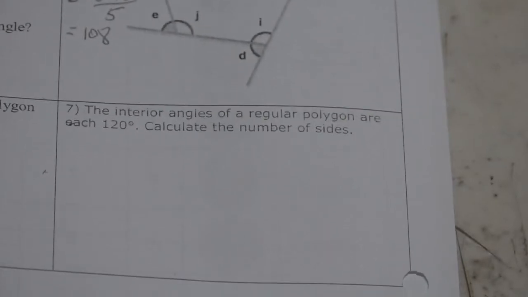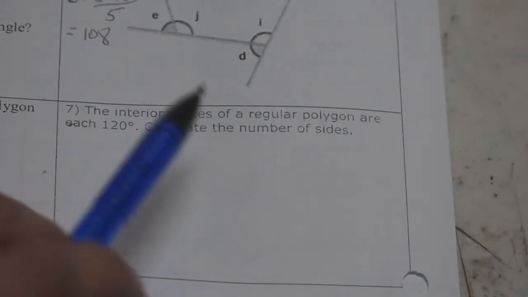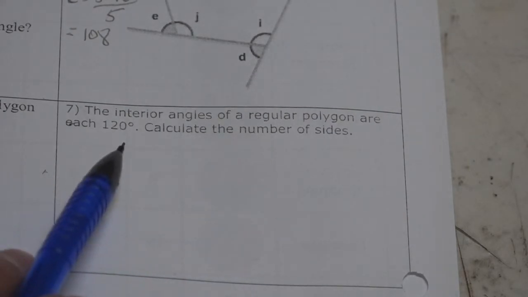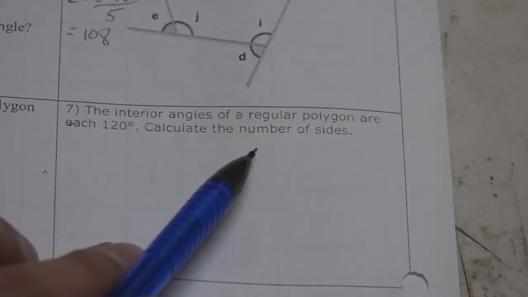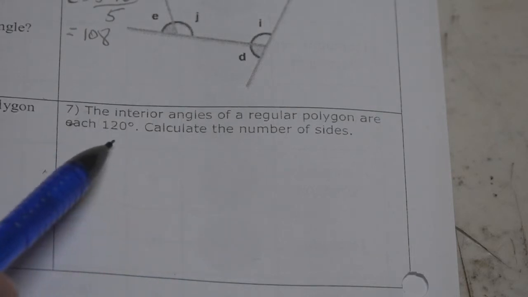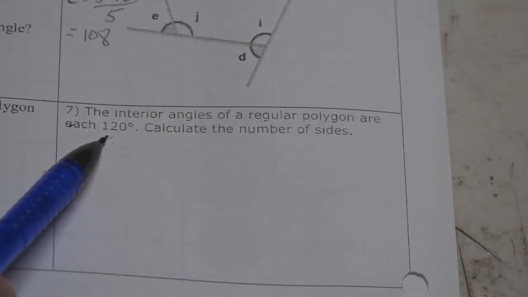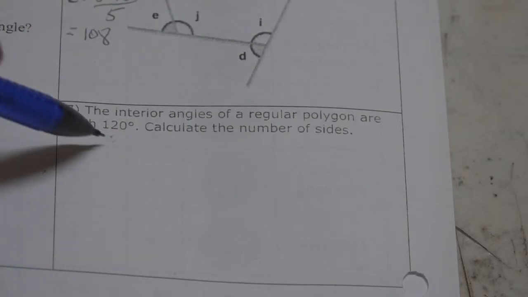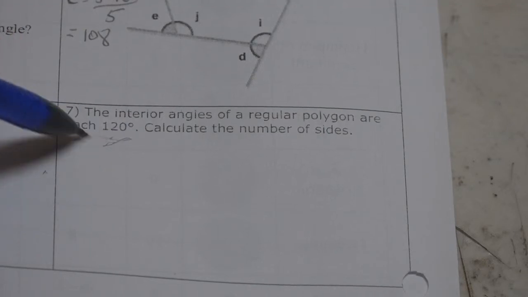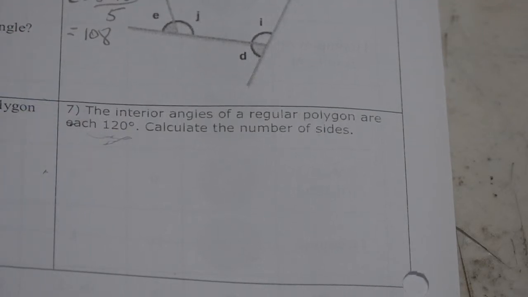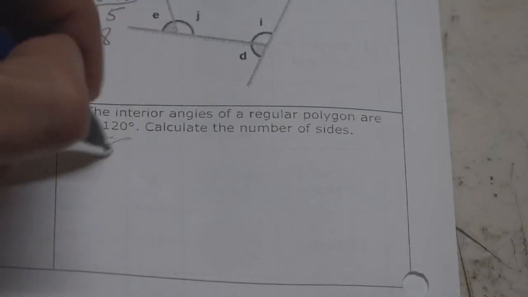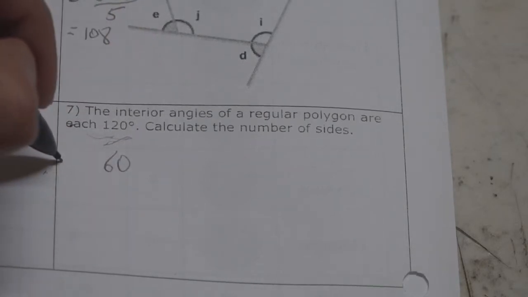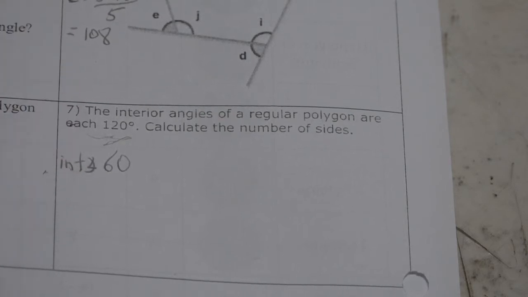Okay, next problem. The interior angles of a regular polygon are each 120. Calculate the number of sides. Well, I cannot say from the interior angle, but I know what the measure of one exterior angle is. Tell me what the measure of one of the exterior angles is if this is 120. Aha. So yes, it's 60.